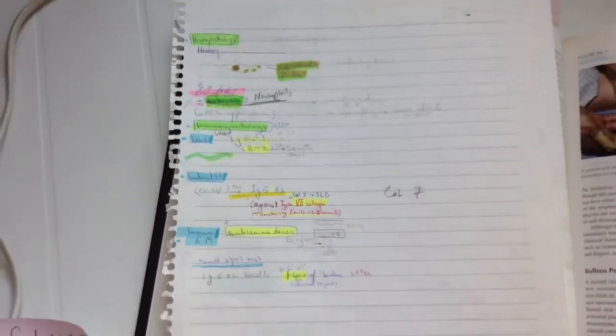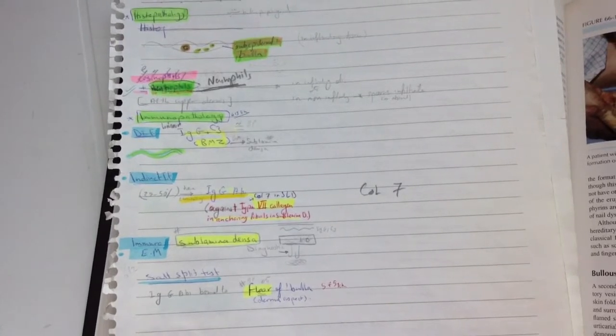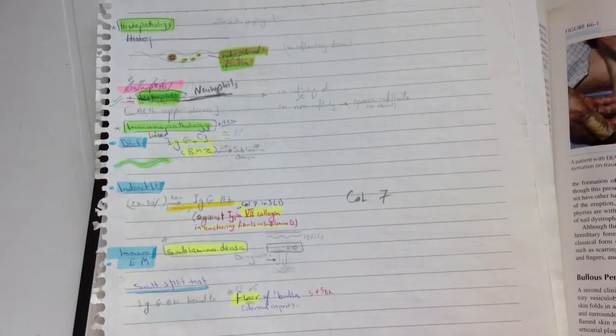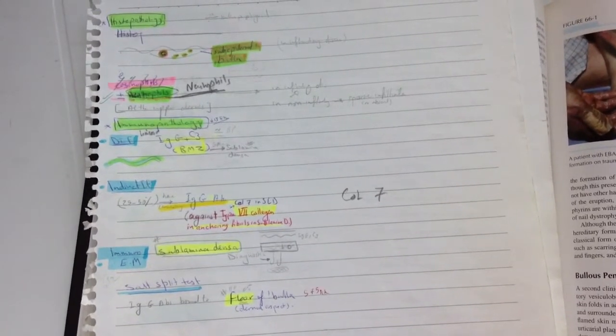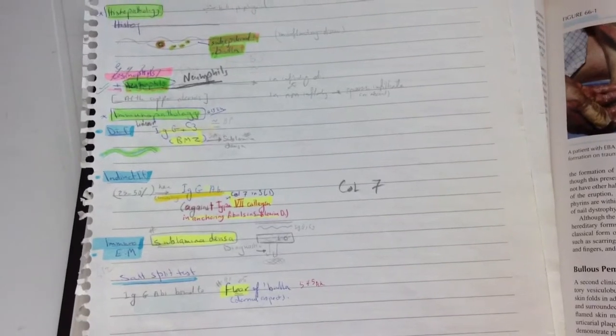This is the clinical picture. We will see after that the histopathology. Histopathology is subepidermal bulla with neutrophils. The direct immunofluorescence shows immunoglobulin G and complement 3 deposition at the basement membrane zone at the sublamina densa.